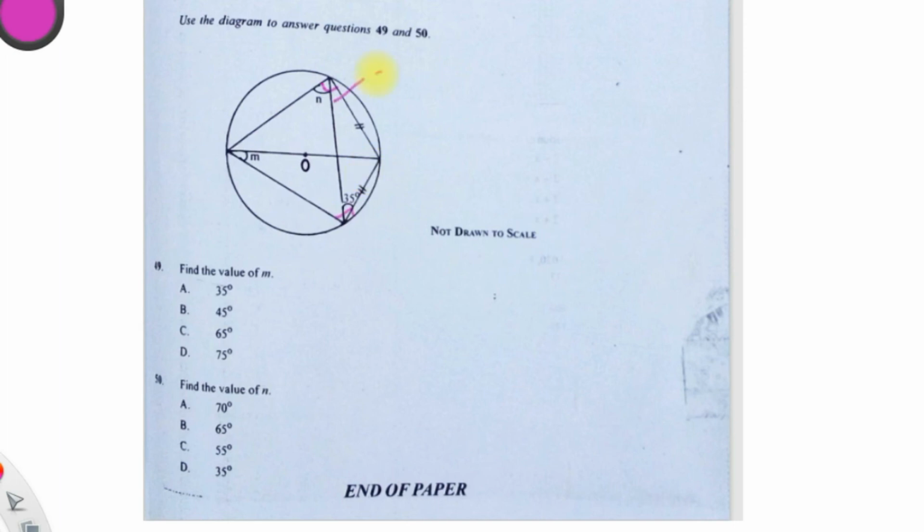Apart from the theorem on the diameter, you also have the theorem on the angles formed by the same arc on the circumference. If you stand here, this arc or this chord is forming this angle M on the circumference, and this same arc is also forming this angle 35 on the circumference. If you use this arc, it is forming angle N on the circumference, and this same arc is also forming this angle, so this angle will also be N.